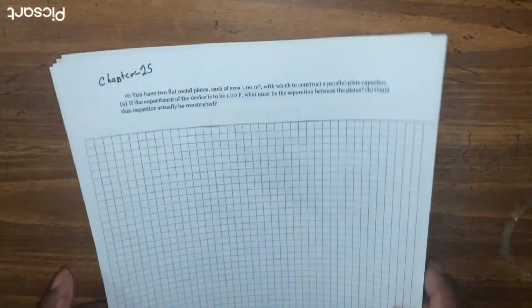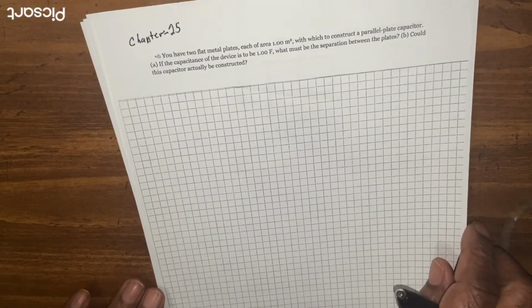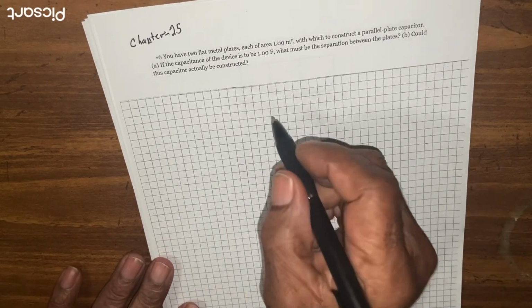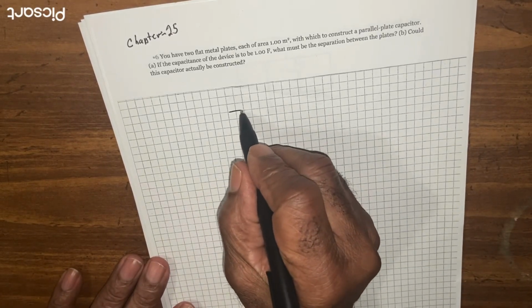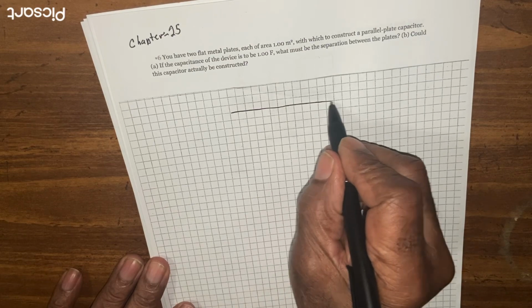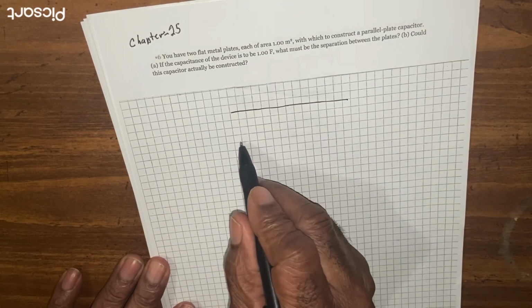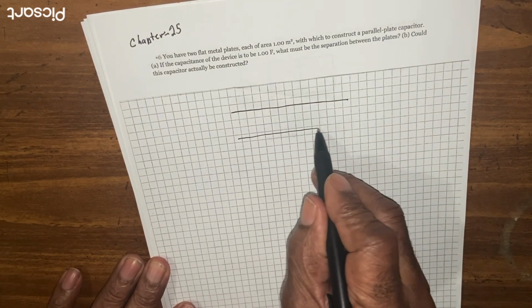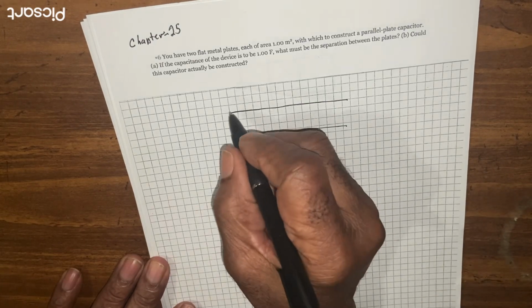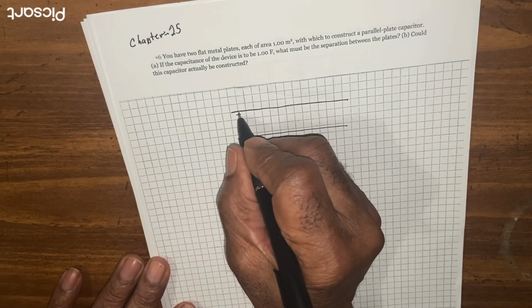We're going to use this problem to just review a few things, and then we're going to solve it. We have two parallel plates. And on one plate, we're going to have a positive charge.